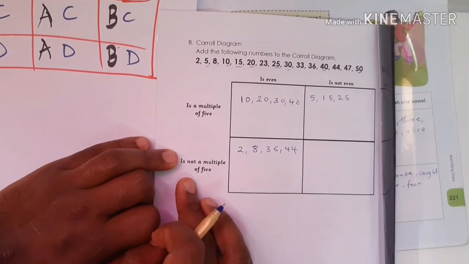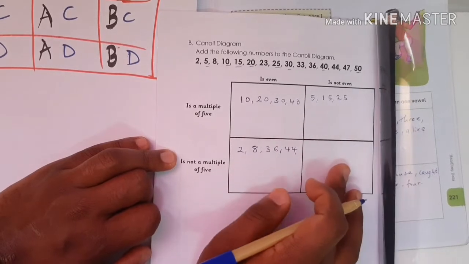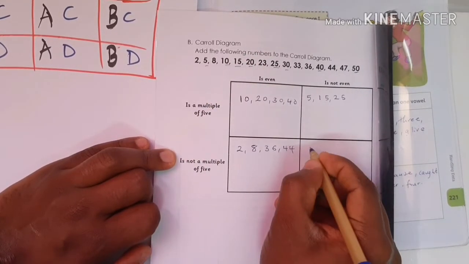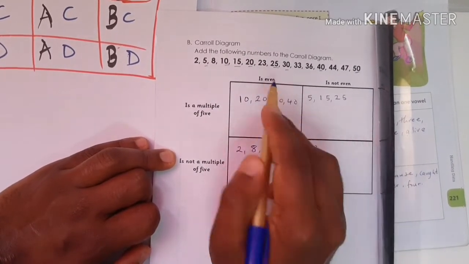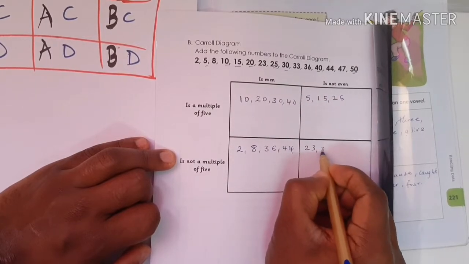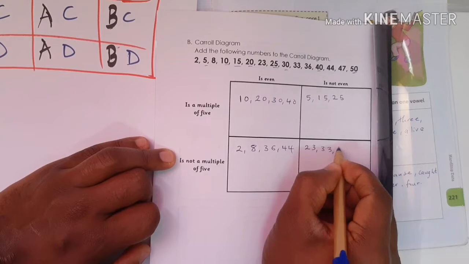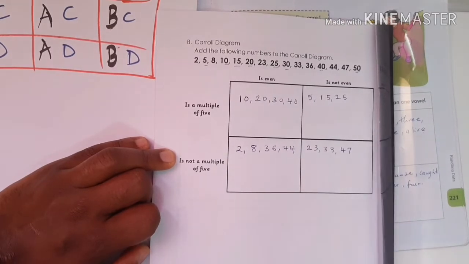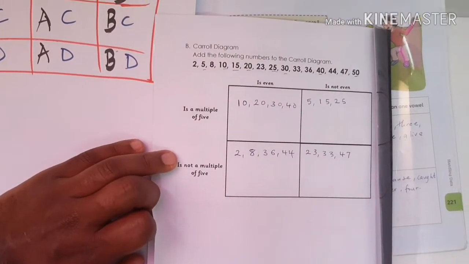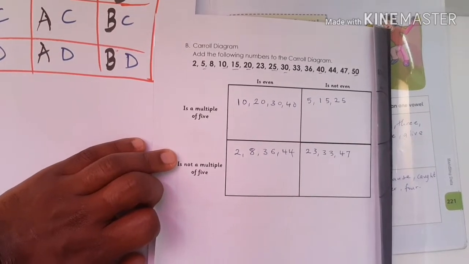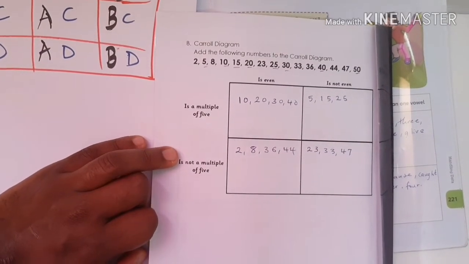Now, numbers which are not even, or odd numbers that are not multiples of 5. Any number you have not written is what you're supposed to end up writing here. So we have 23, we have 33, we have 47. And that's how you do a Carroll diagram. I believe it's going to be easy for you to answer. That's how it's supposed to be done.